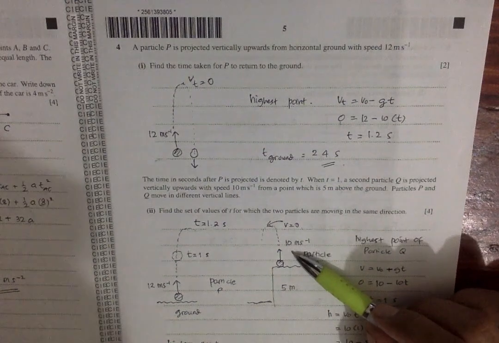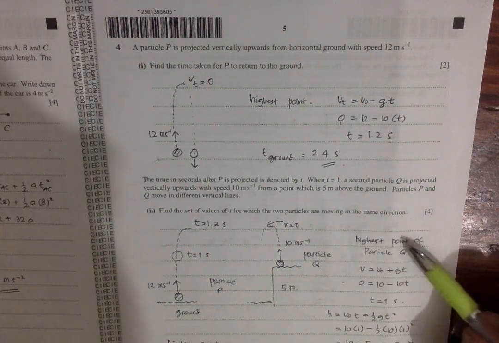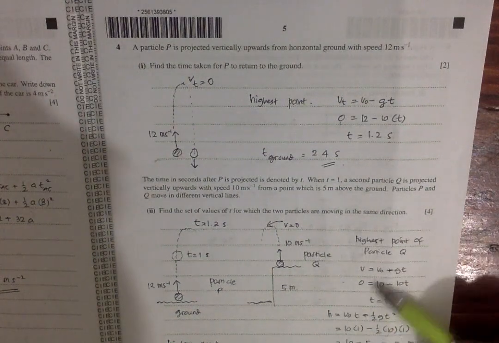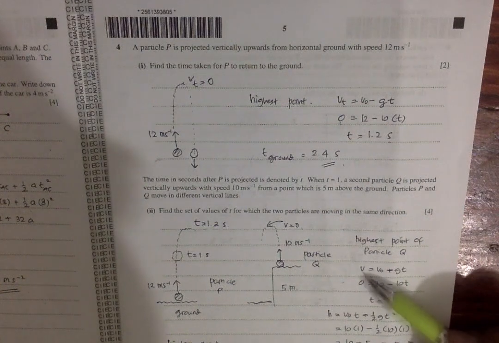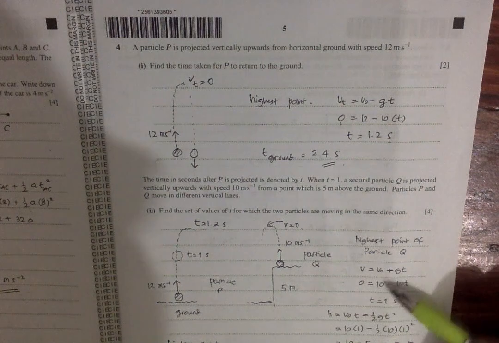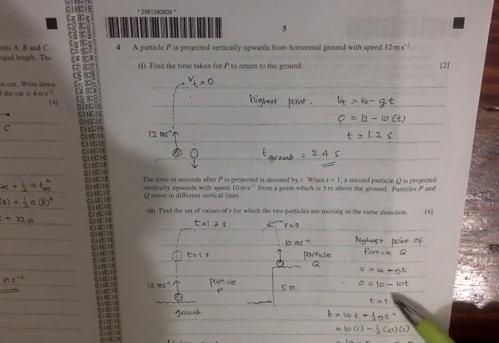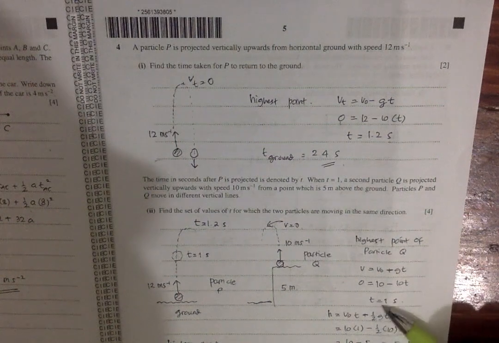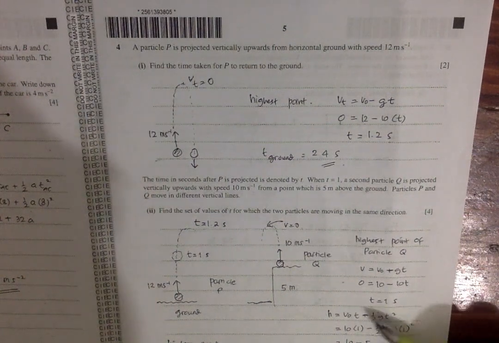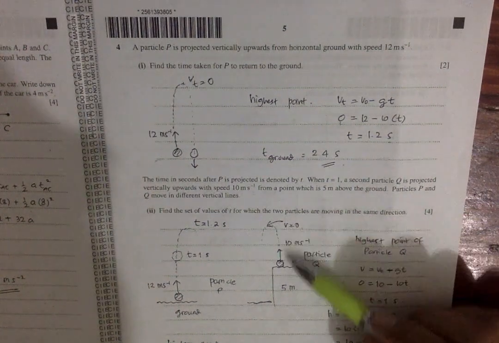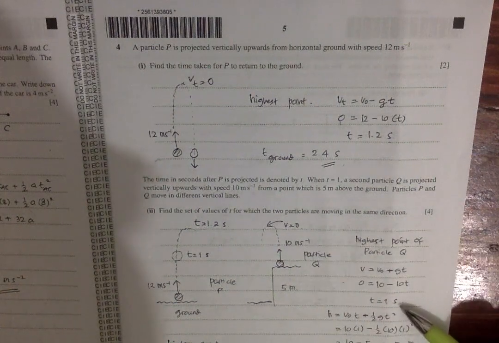For Q at the highest point, the velocity is 0, so Vo equals 10 minus g t, 10 times t, and we get t equals 1 second. So particle Q needs only 1 second to reach the highest point.